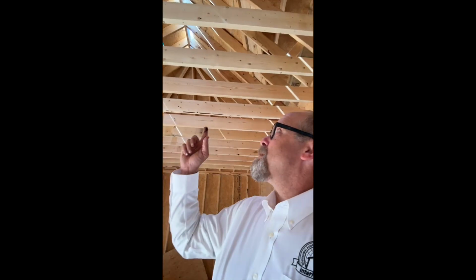Now, the inspection process of ceiling joist spans is the same as floor joist spans. You've got to have the size, the species, the grade of the wood, and the spacing, and you measure the actual span between the supports.